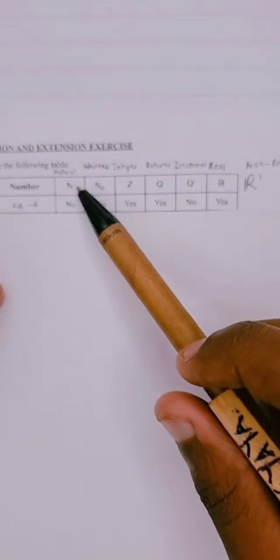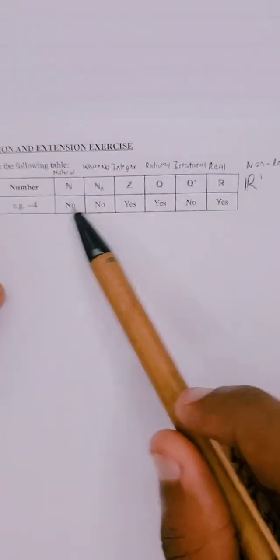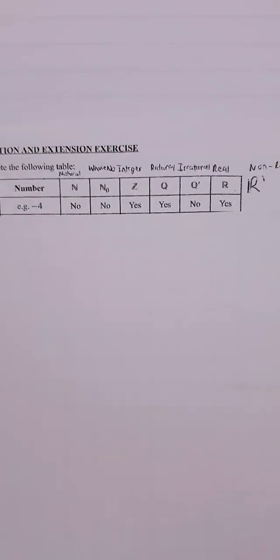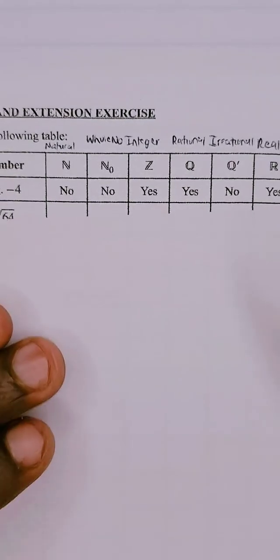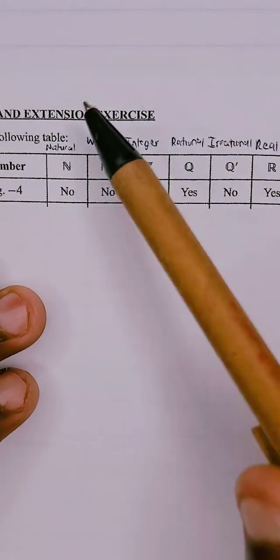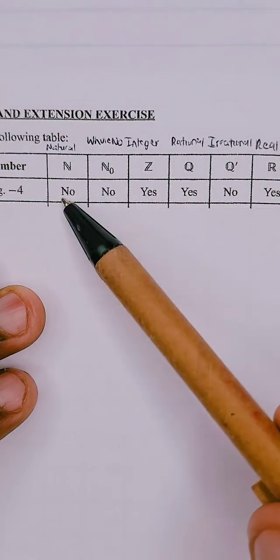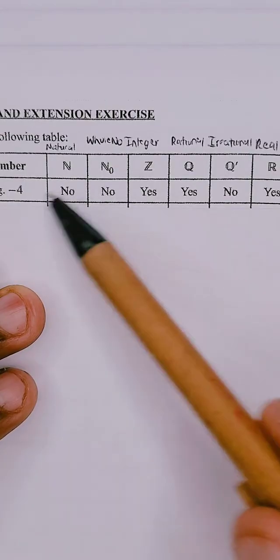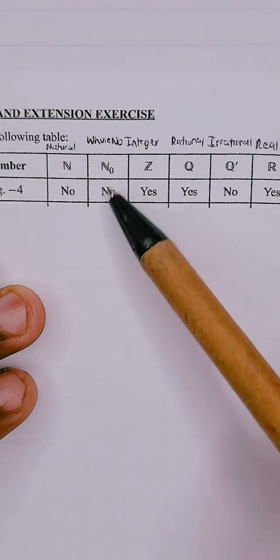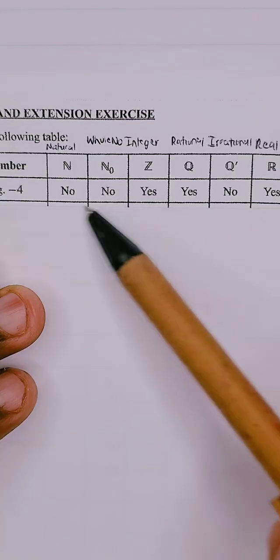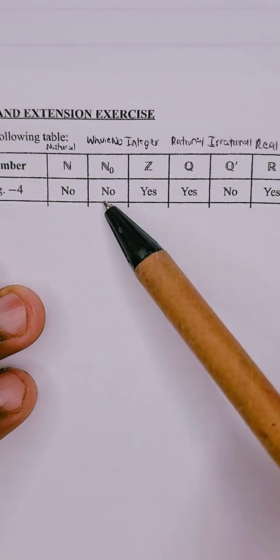Okay, so as I was saying, negative 4 is a natural number. Rightfully so it is, because it's a number that starts at 1. No, sorry. Negative 4 is not a natural number. Can't be, because natural numbers are numbers that start at 1 and increase by 1. Is negative 4 a whole number? No, because whole numbers start at 0 and increase by 1 all the way to infinity. So that does not fall in this family.